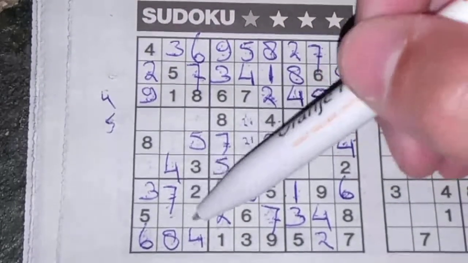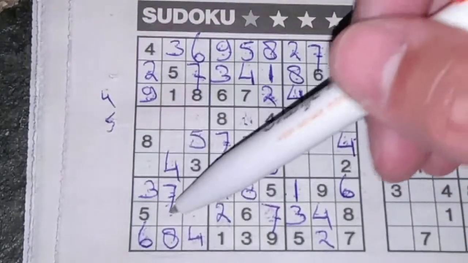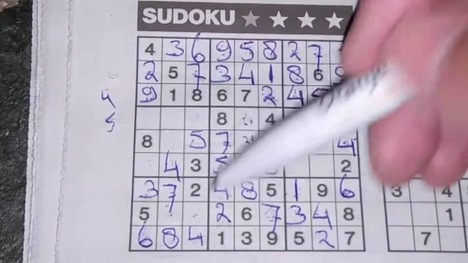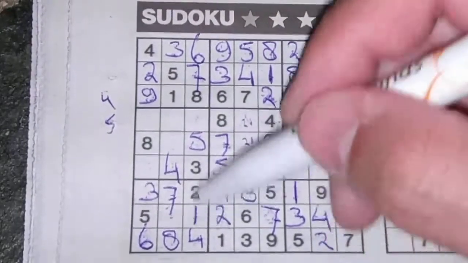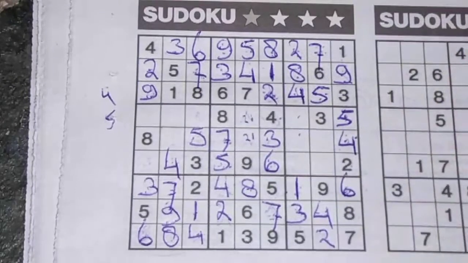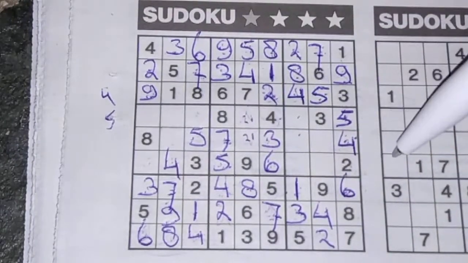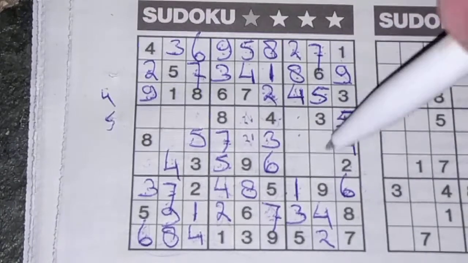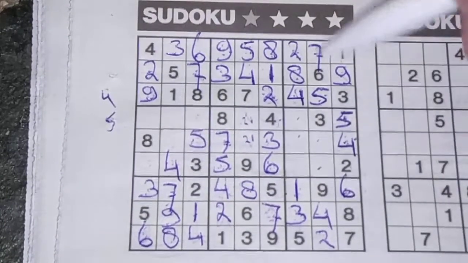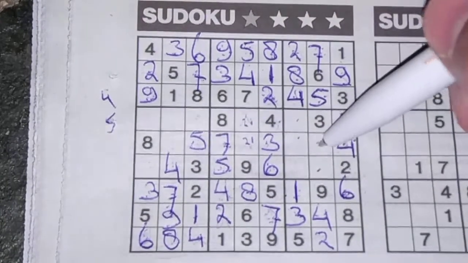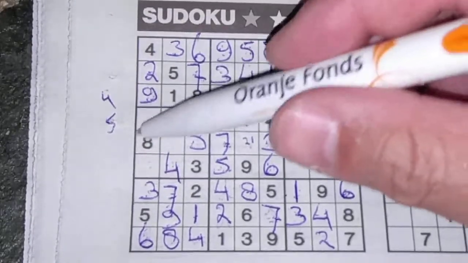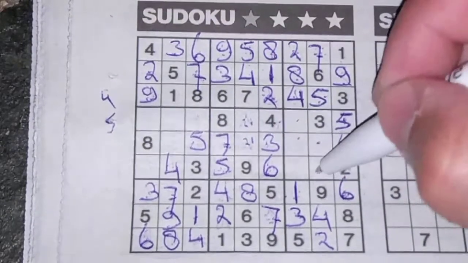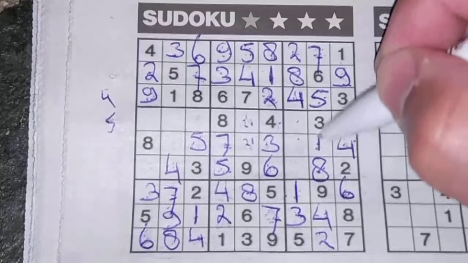Then 2 numbers left in this big square for the numbers 1 and 9. We have a 1 here, so no 1 there. 1 should be here, and the 9 goes there. Then 2 numbers left in this column for the numbers 1 and 8. We have an 8 here, so no 8 there. 8 should be here, and a 1 goes there.